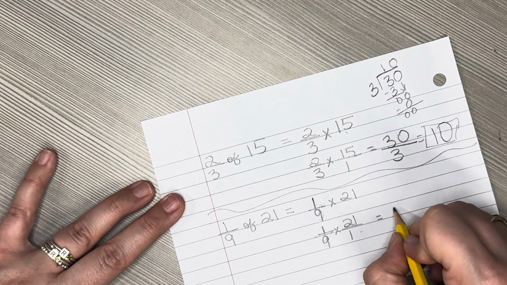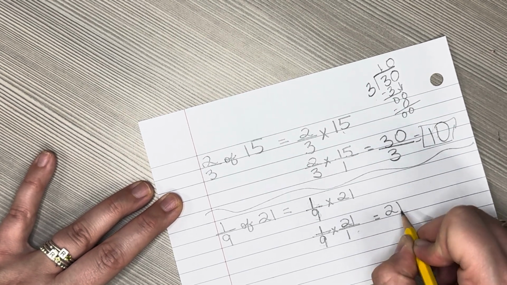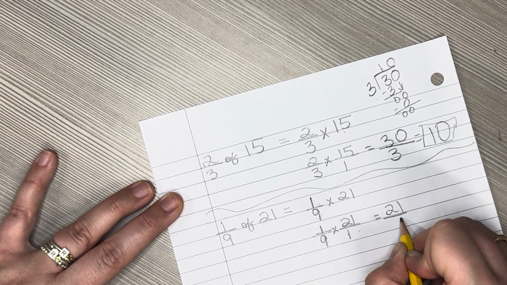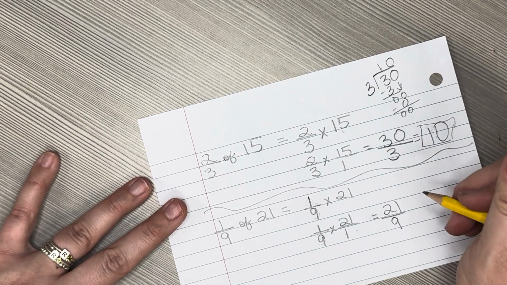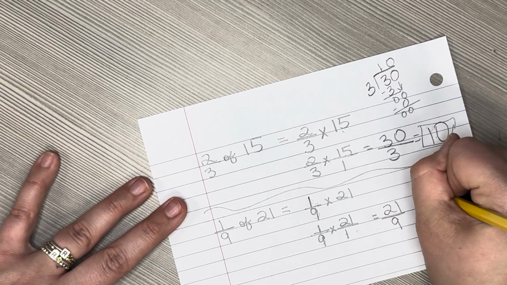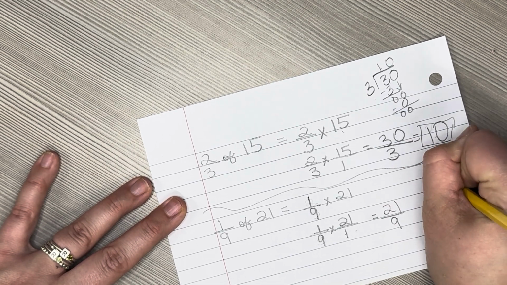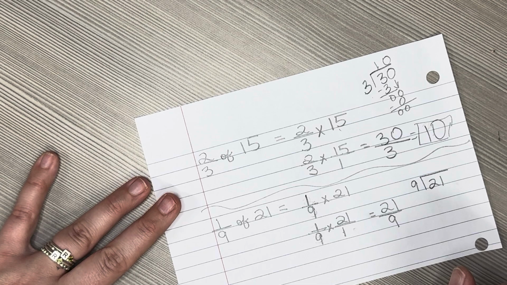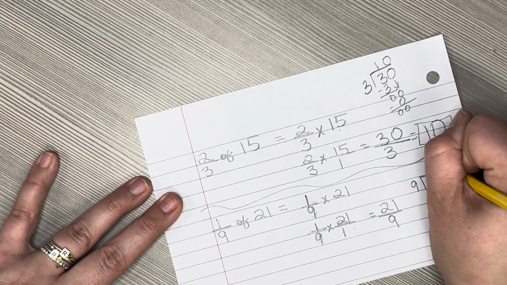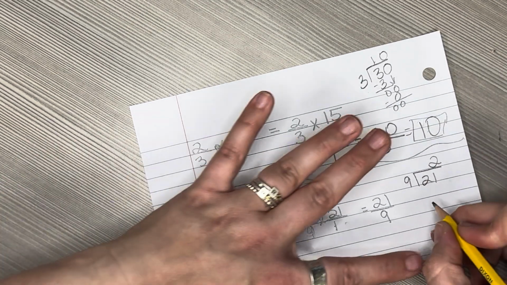1 times 21 is 21. 9 times 1 is 9. I'm going to have to divide because this is improper. 21 divided by 9 goes in 2 times. That gives me 18.